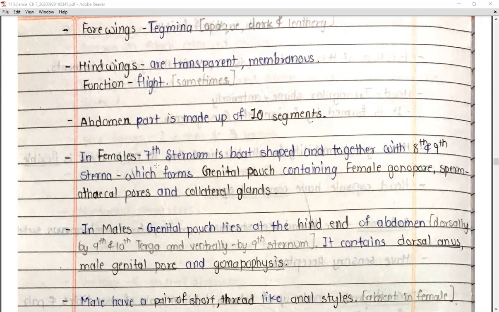In females, the seventh sternum is boat shaped, together with the eighth and ninth, right? So only in females there will be this sternum, the shape of which is boat shaped, and they are present along with the eighth and ninth segments.